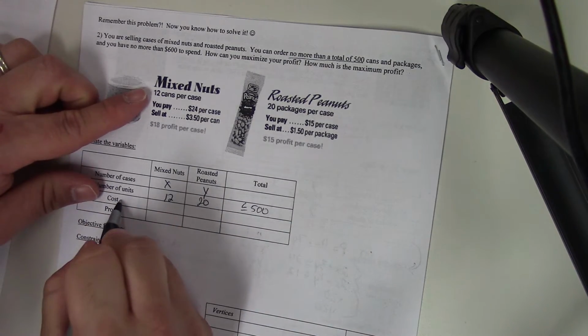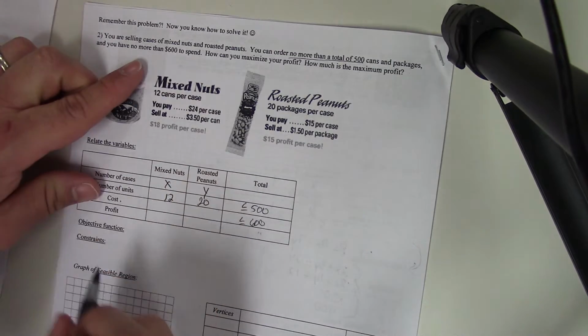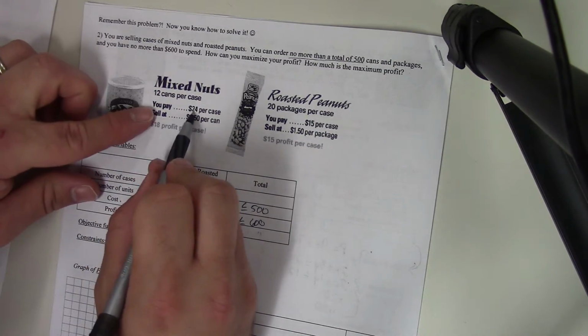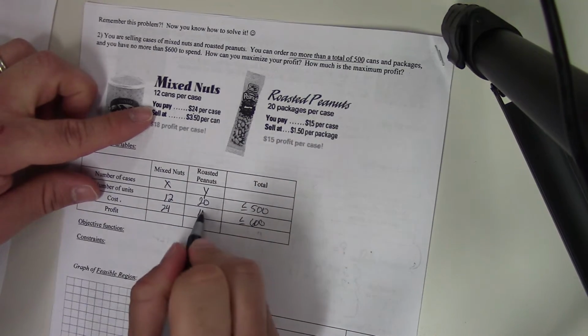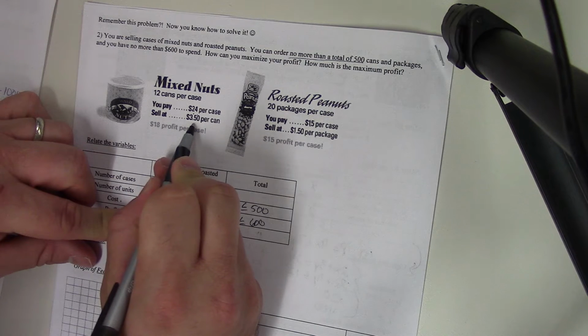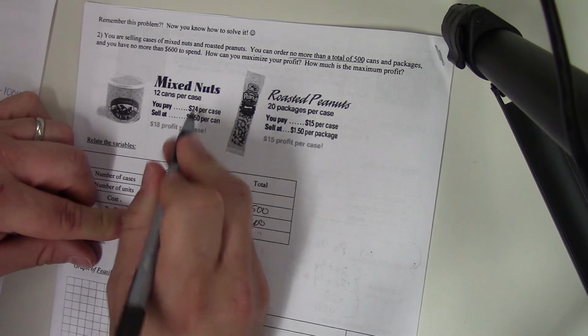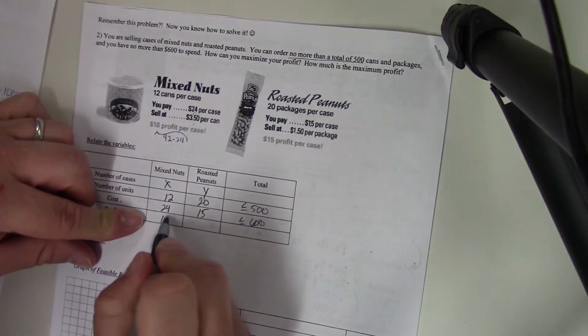Okay. The cost is in money, so obviously that's $600, and we can't spend any more than that. It cost me $24 per case there. It cost me $15 per case there. And my profit per case, now I know it says I'm selling it at $3.50. If I go $3.50 times 24, I get 42. Minus the 24 I spent is how I got to 18 here.